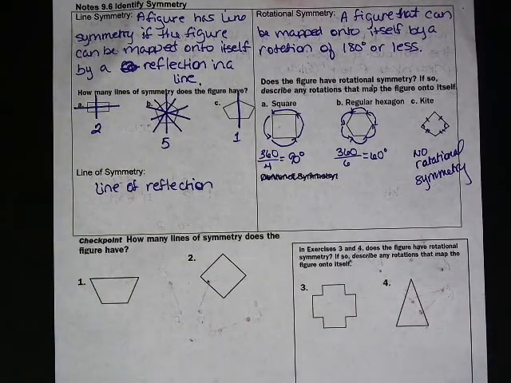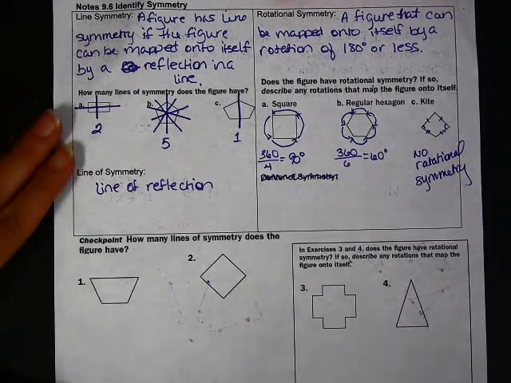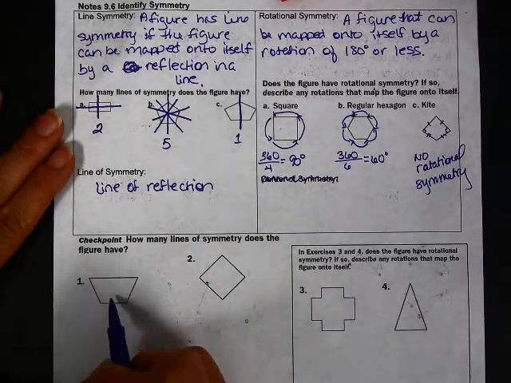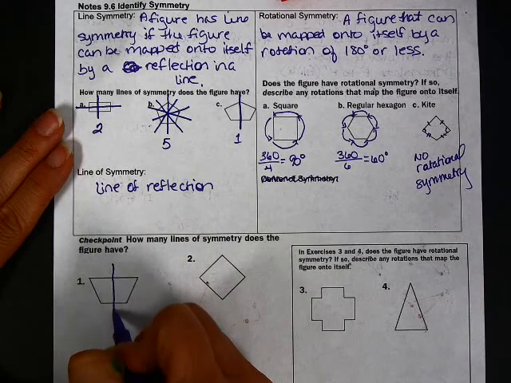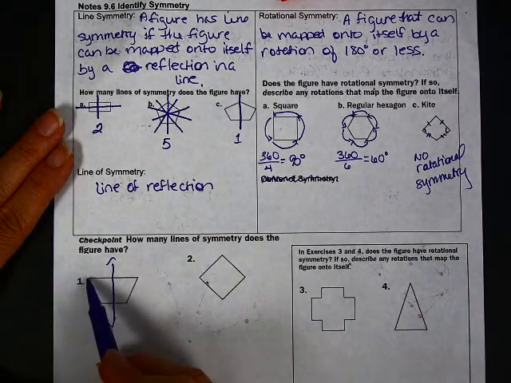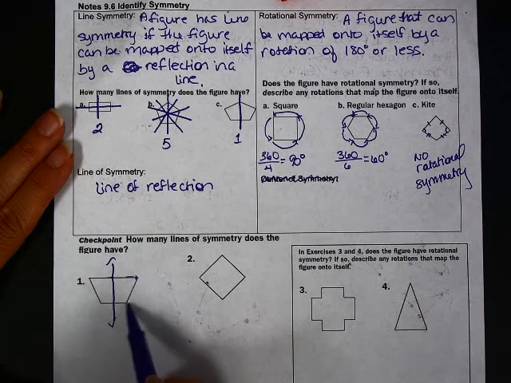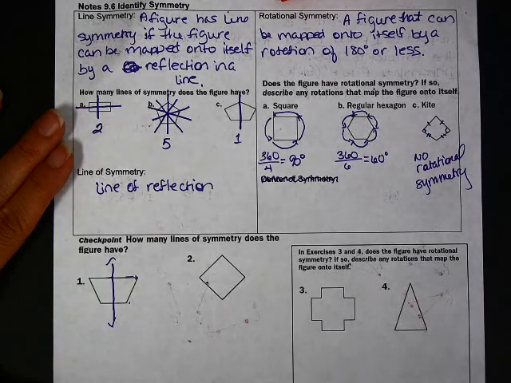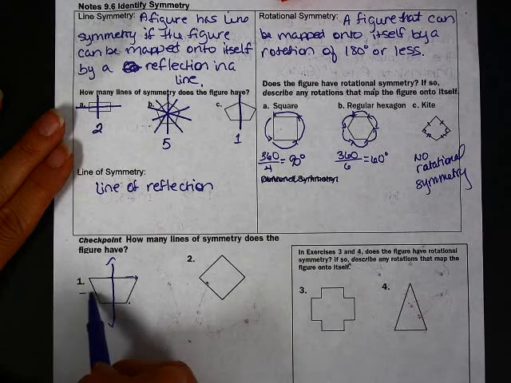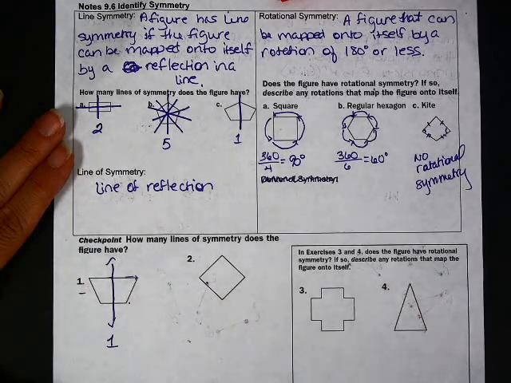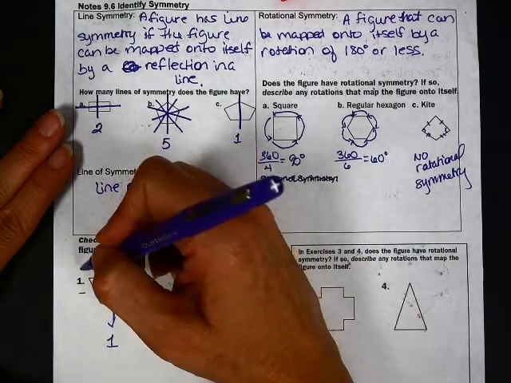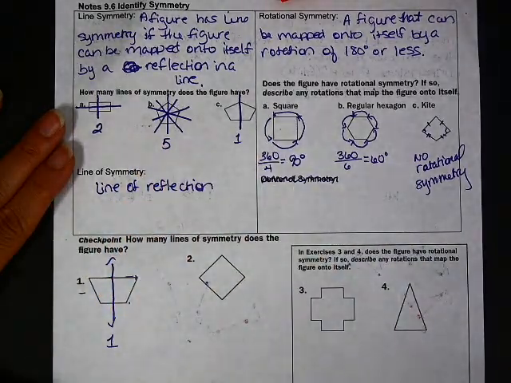We're going to check and see how many lines of symmetry each of the figures has. Okay? Well, if I were to take this trapezoid, isosceles trapezoid is what it looks like, and split it down the center this way, okay, this left side would reflect over to the right side. However, I cannot split it this way and have it map as well. So this particular image only has one line of symmetry. I can't do diagonals because they are not reflections across diagonals.